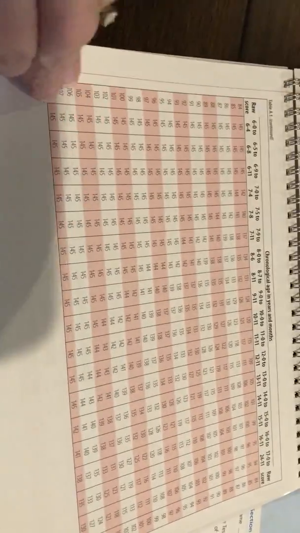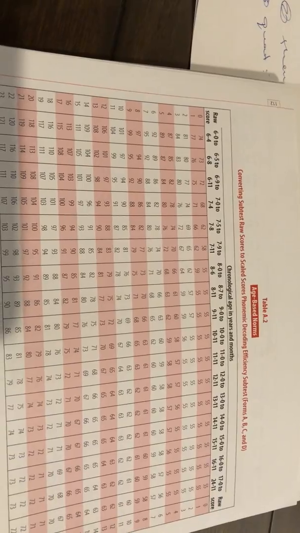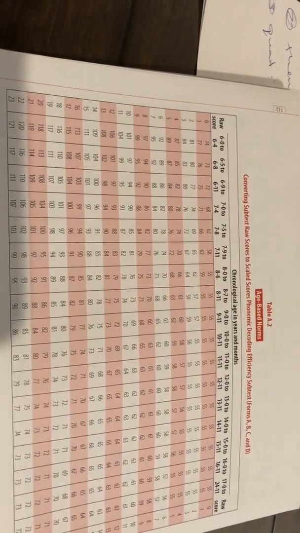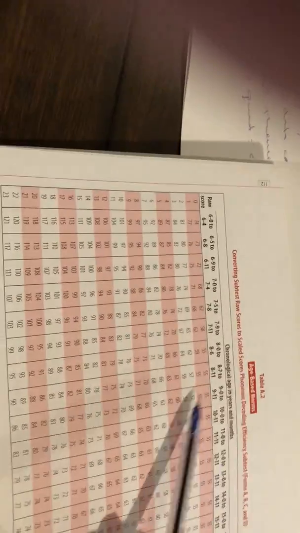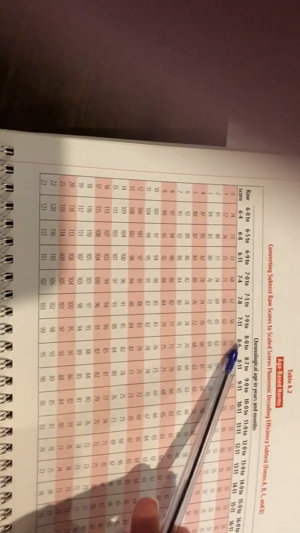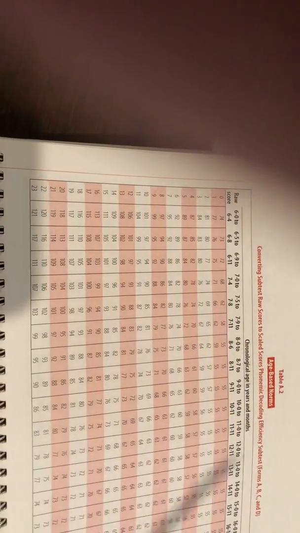Okay, then when I flip in this book, this is subtest raw scores to scaled scores for the phonemic decoding. So again, it's the 8 years to 8 years and 6 months column. This time he scored a 9.